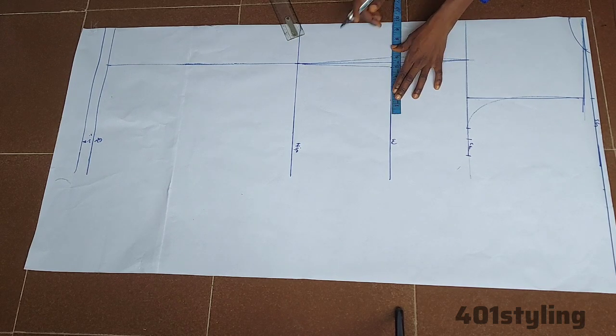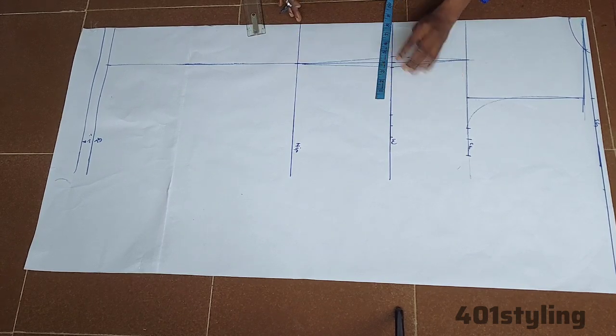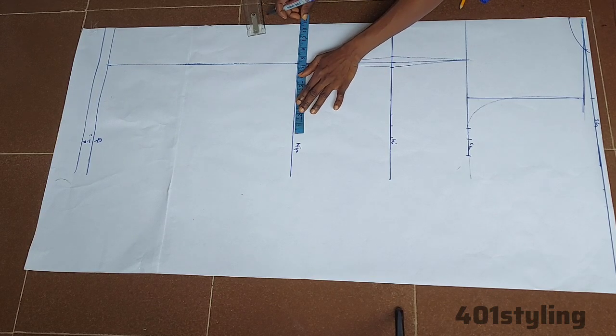And do not forget that you have a dart. So you are going to replace whatever measurement you used for the dart. You're going to replace it. So on the waistline, I replaced the 1 inch dart that I took earlier. Okay, if you do not replace it, it's going to reduce your measurement.